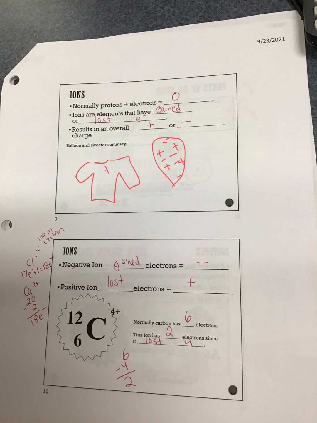The sweater originally had the same number of positives and negatives. But as the balloon picked some of those up, the sweater didn't have as many negatives. So the sweater lost, so it became positive because the negatives were taken away, and the balloon gained and was negative because it picked up electrons. So again, ions, a negative ion gains electrons, it's negative.